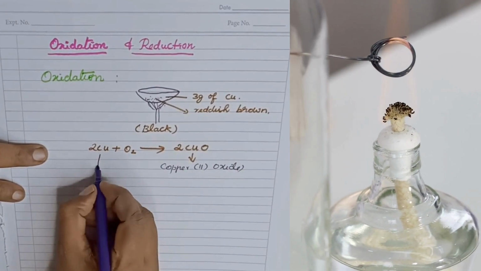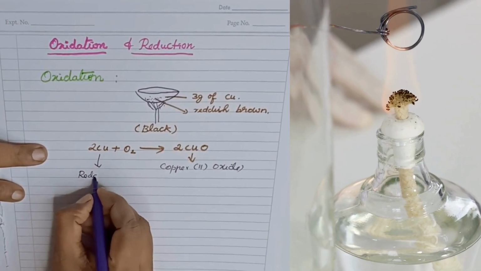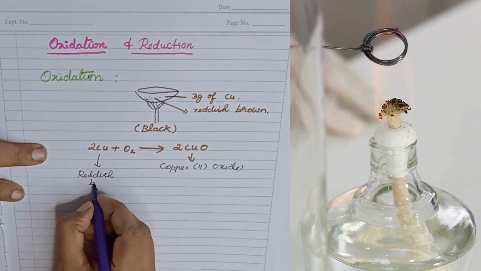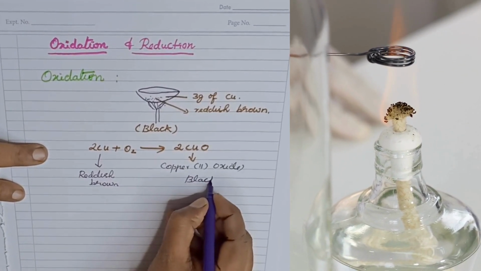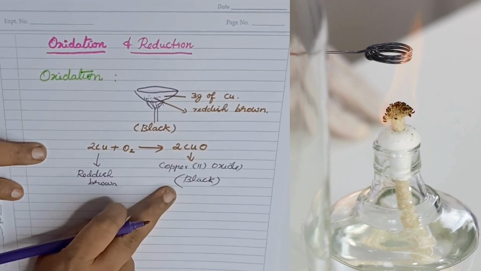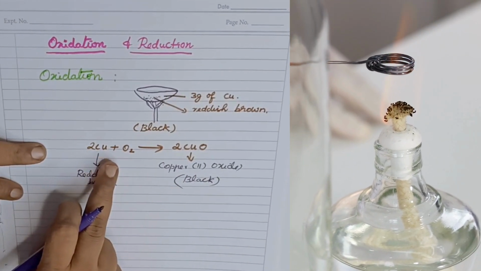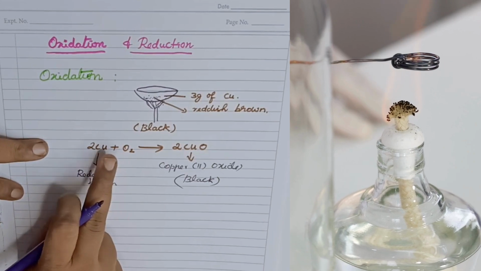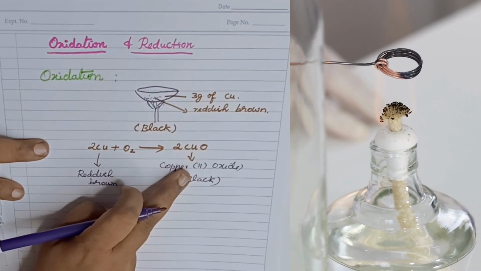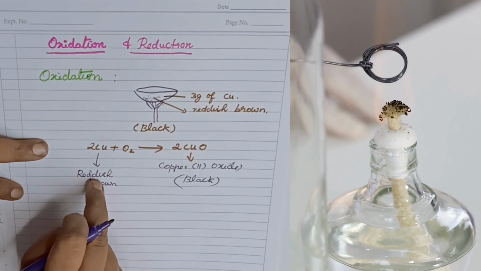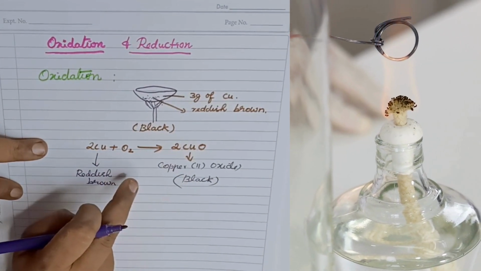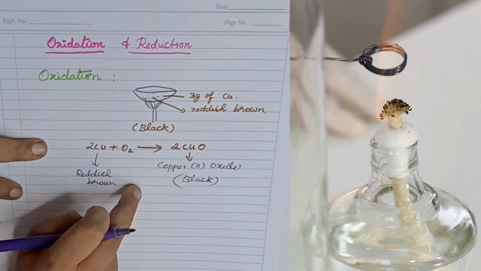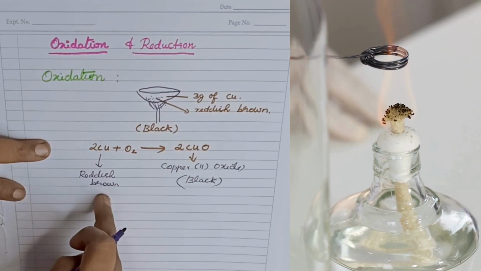This copper powder is reddish brown in color. It turns into a black substance, a black color substance, that is copper oxide. Why? Because copper has been oxidized to copper oxide. That's why the color changes from reddish brown to black. And this process is called oxidation. Due to the formation of copper oxide, it turns black in color, and this reaction is called oxidation.